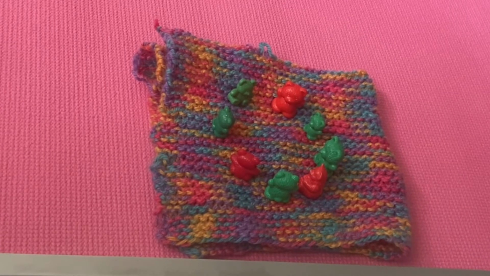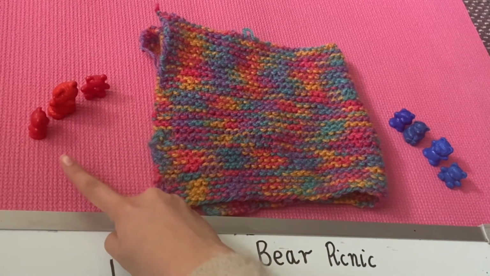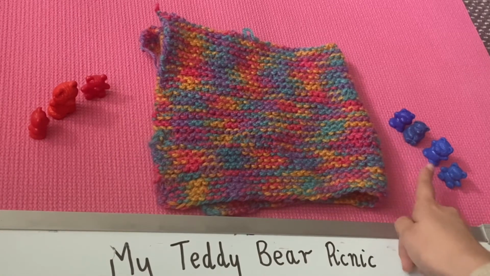Let's make another picnic. This time I think I'm going to make some sushi. I need to know how many sushi rolls to make for the 2 families. Let's go find the 2 families now. Here are my new teddy families. I've got this family over here and this family over here.